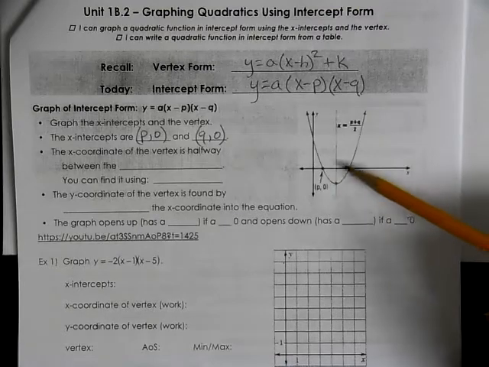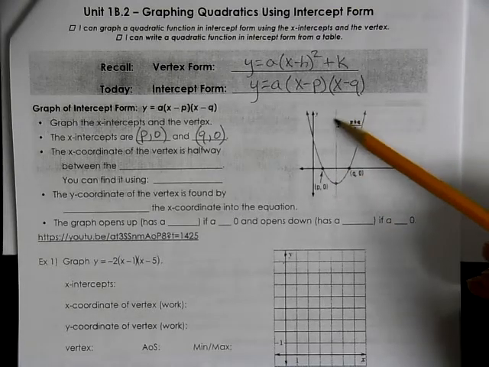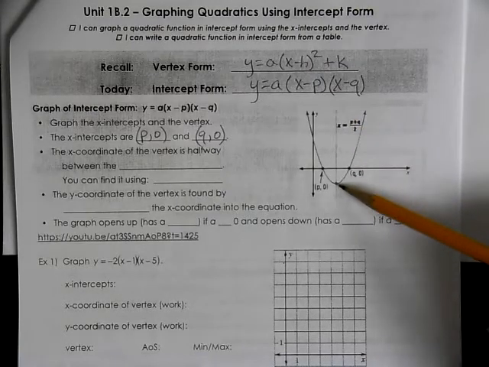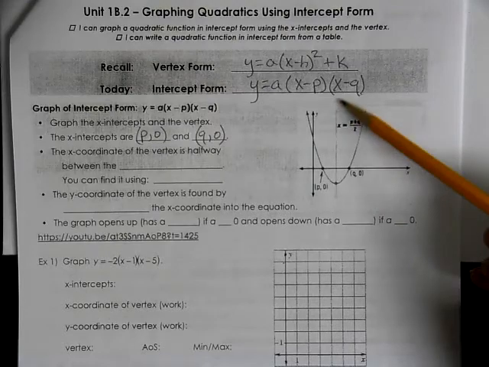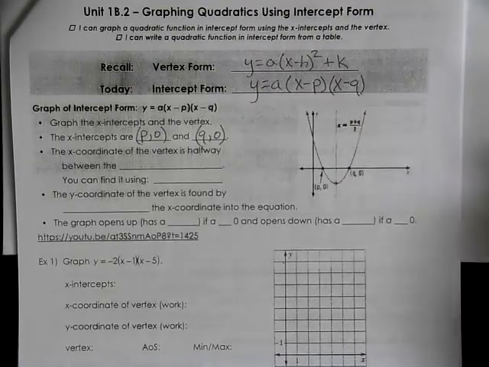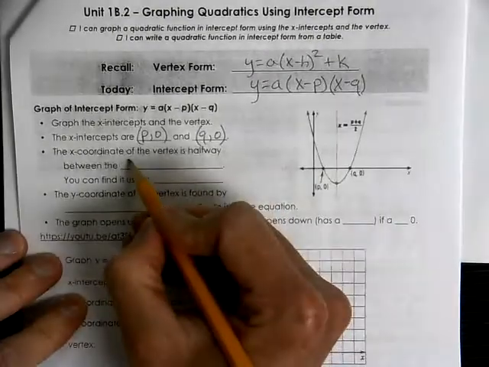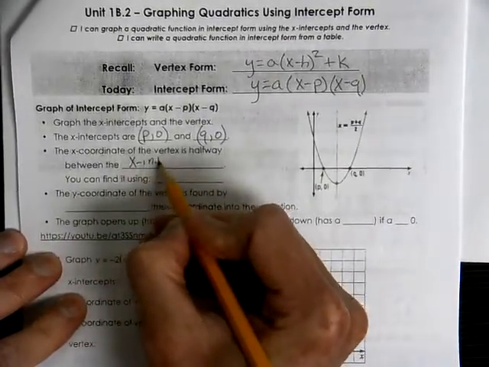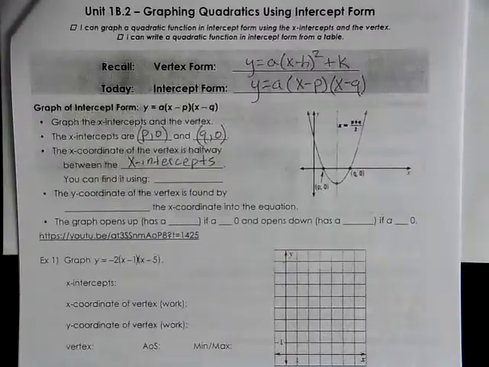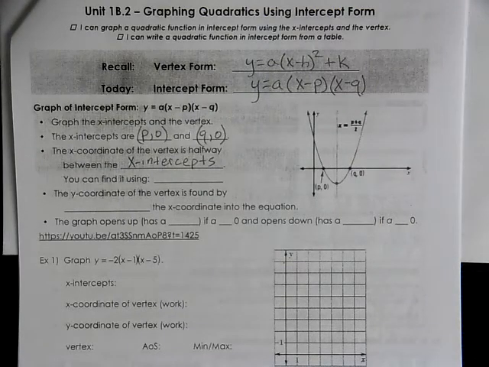If we have our x-intercepts, we know that our line of symmetry that cuts the shape right in half is going to lead right to the vertex. So that line has to be halfway in between. The x-coordinate of the vertex is halfway between the x-intercepts.